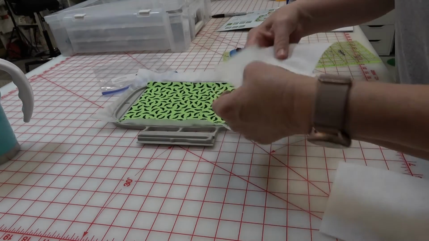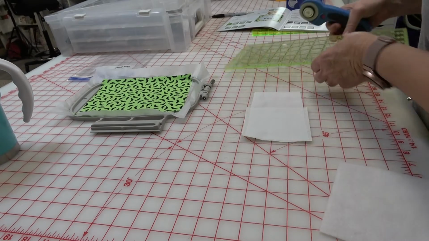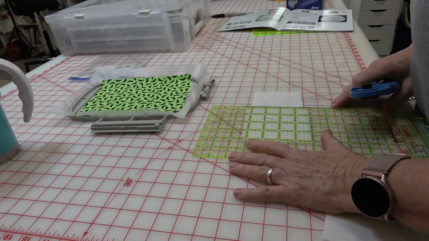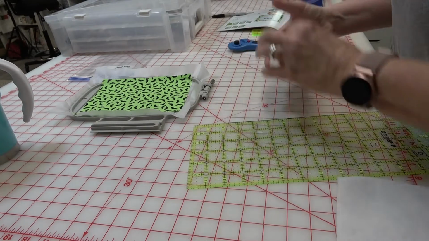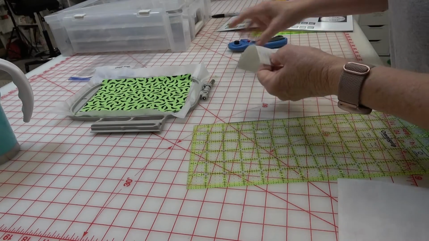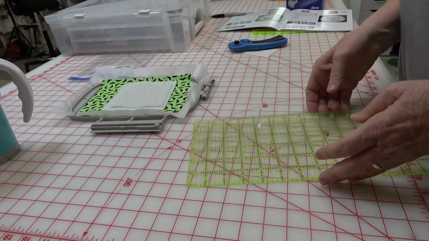I also took that little scrap piece of fusible woven that was on the end and just ironed that to the back of the hoop fabric. There. Perfect. Okay, we're ready to go.